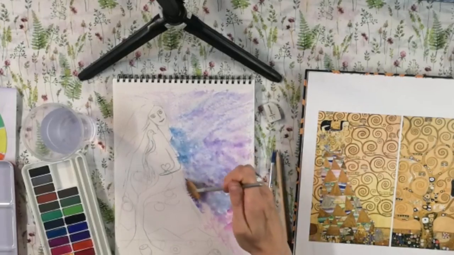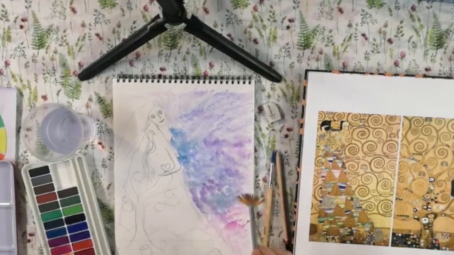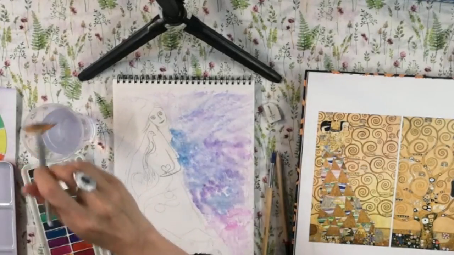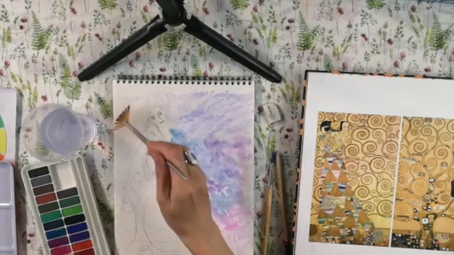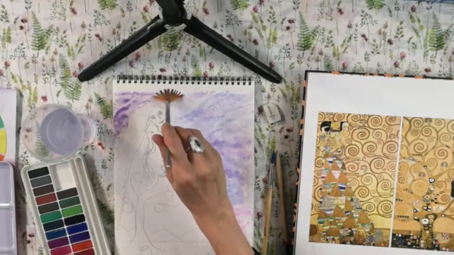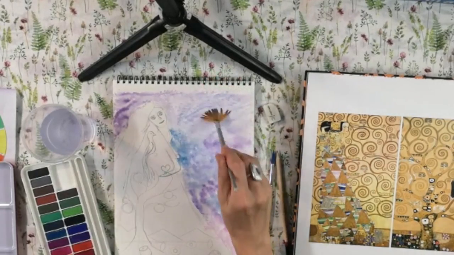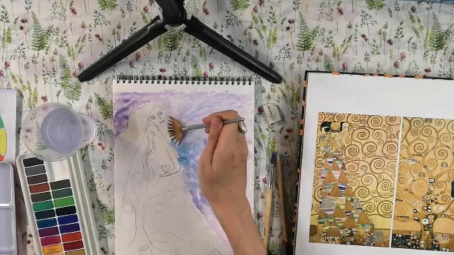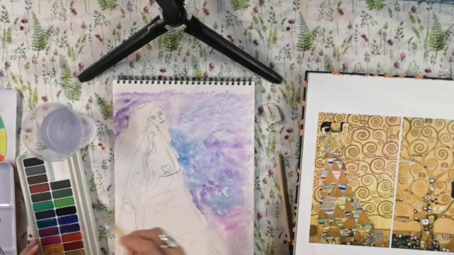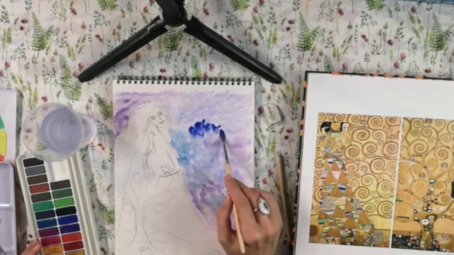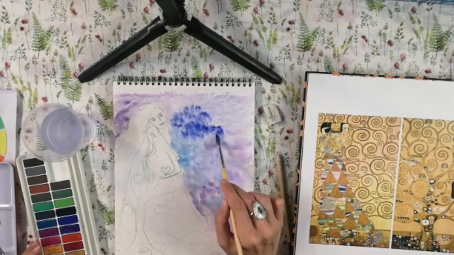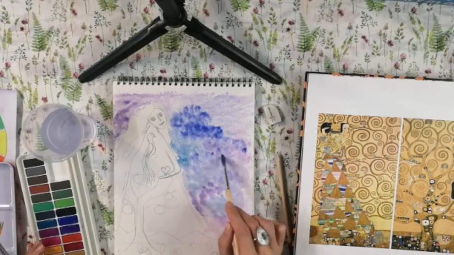And it helps us to achieve that beautiful night sky. So I'm gonna change now a bit to this. Maybe I'm gonna add a little bit more darker parts where the clouds are.